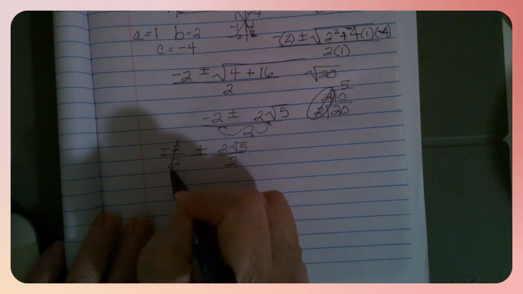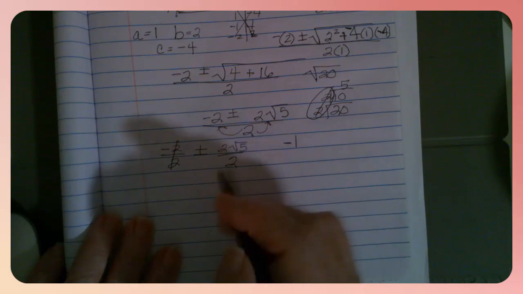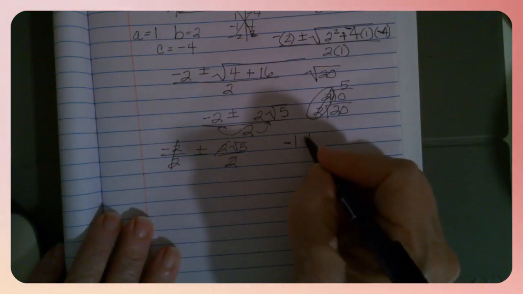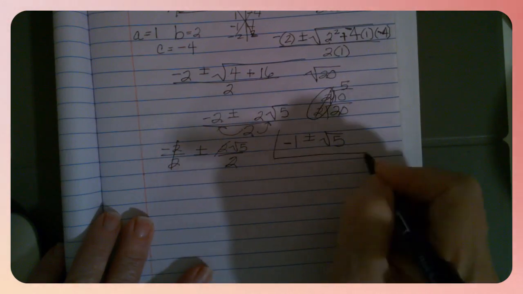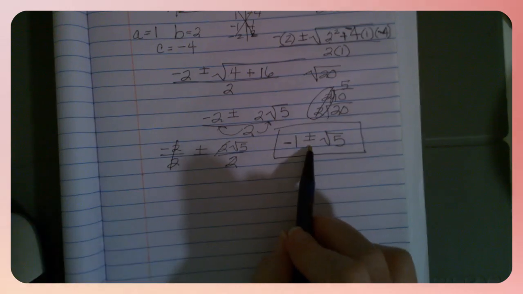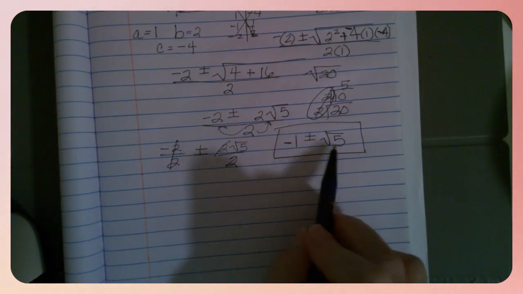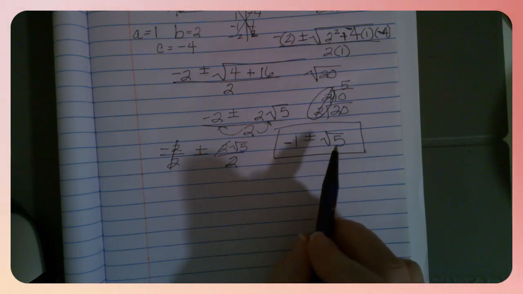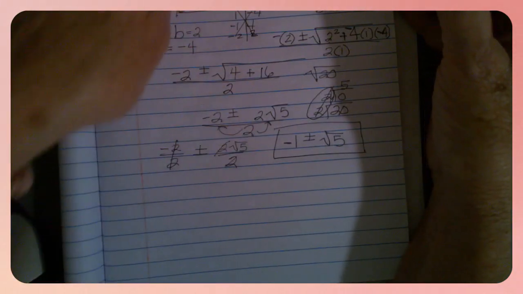Okay, then simplify this. 2 over 2 is 1. So you have -1 as your first term. And then 2 over 2 is 1, square roots of 5. So plus or minus the square root of 5. Now these are your other two roots. You can pull it apart and write it as -1 plus the square root of 5 or -1 minus the square root of 5. But you have 2 right here, and then you have your original 1 up here.